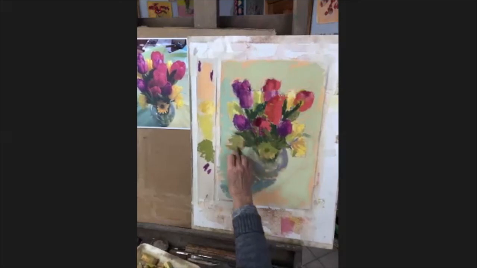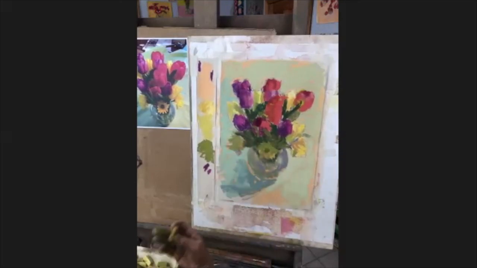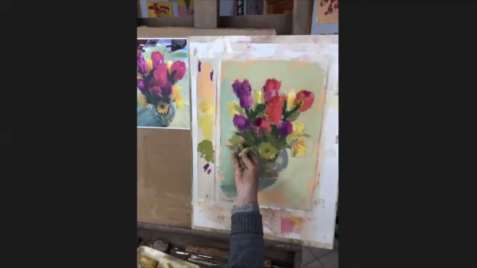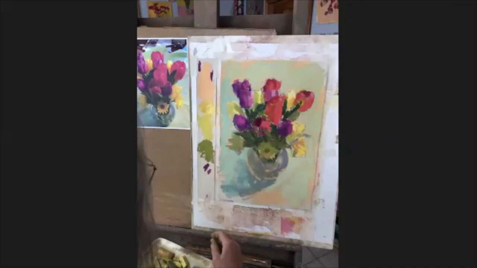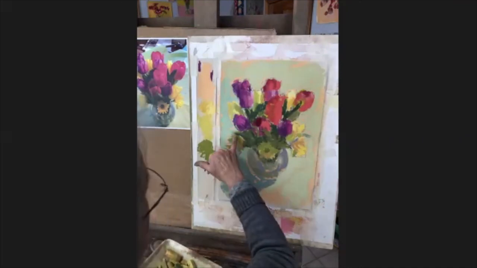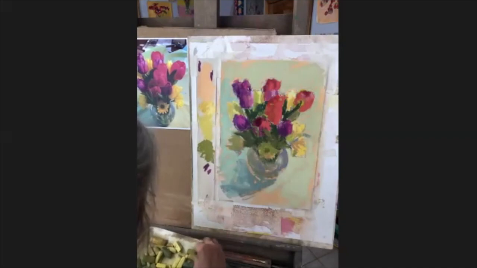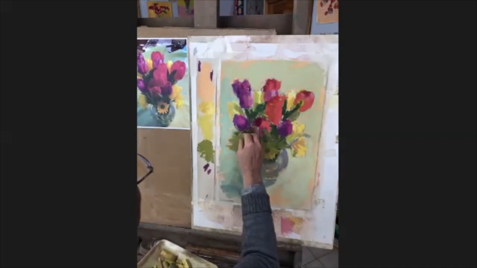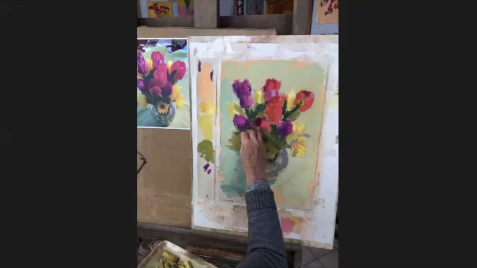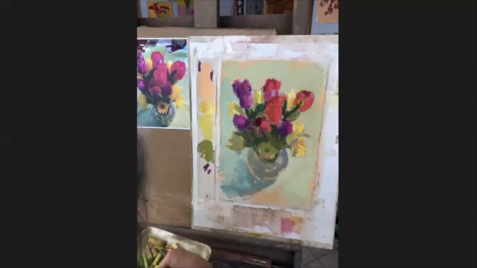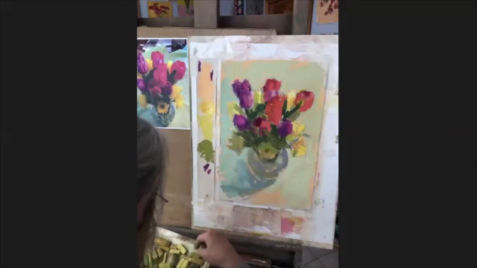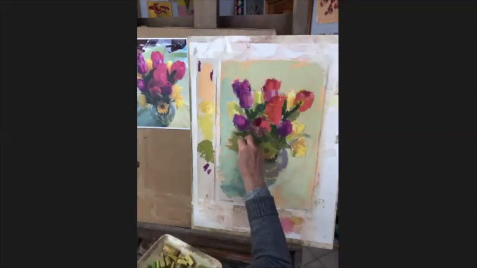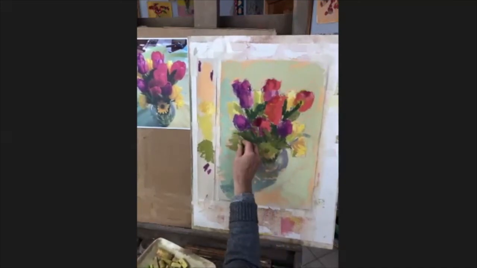You know, I do see some warms there, and I'm really responding intuitively as I lay these in. I think the thing I need to look for is the value relationship, and this is too dark. I think it's too dramatic a value there. I want something a little bit lighter, and I want to introduce more yellow greens around it. However, that yellow green is a little too light in value.